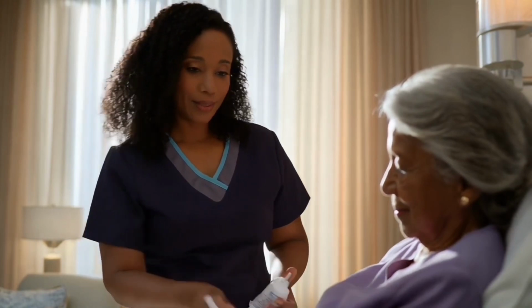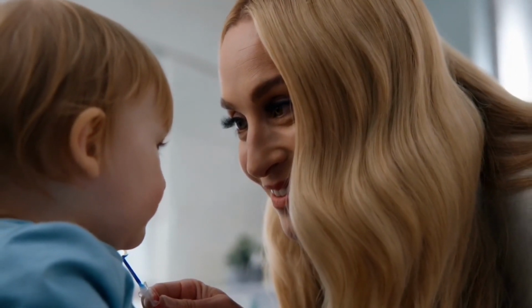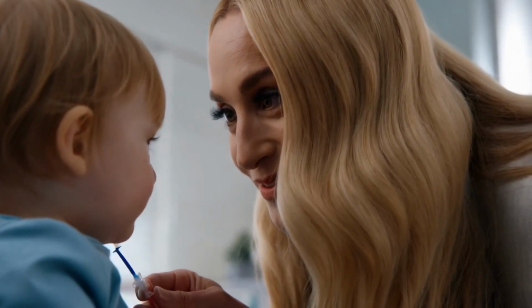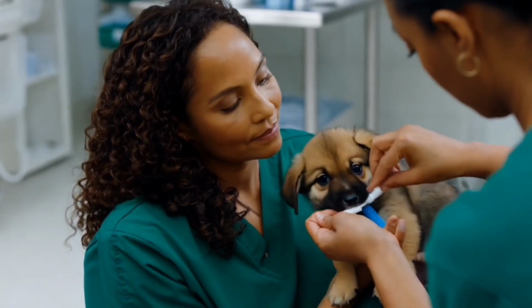What is the first thing you should do if a patient faints? Place the patient in a supine position with the feet elevated. Then apply a cold compress to their forehead and check vital signs.